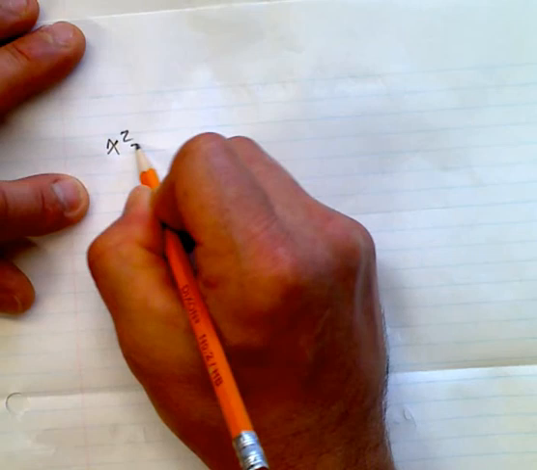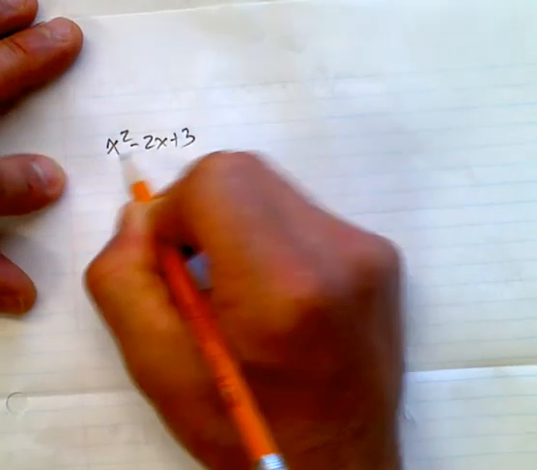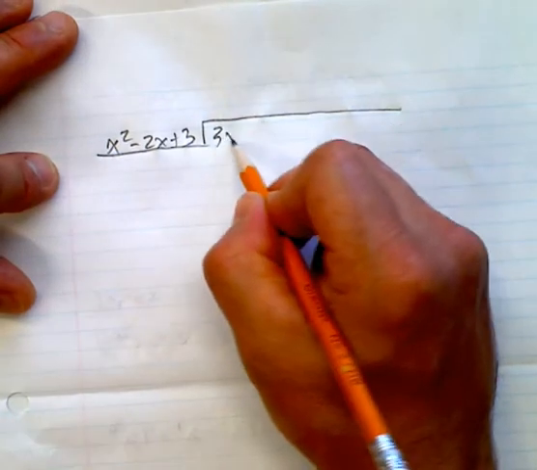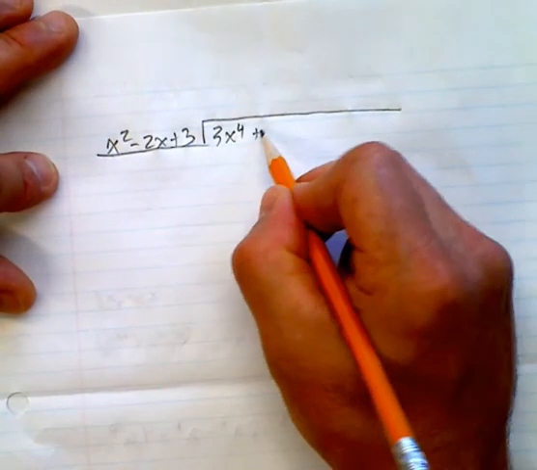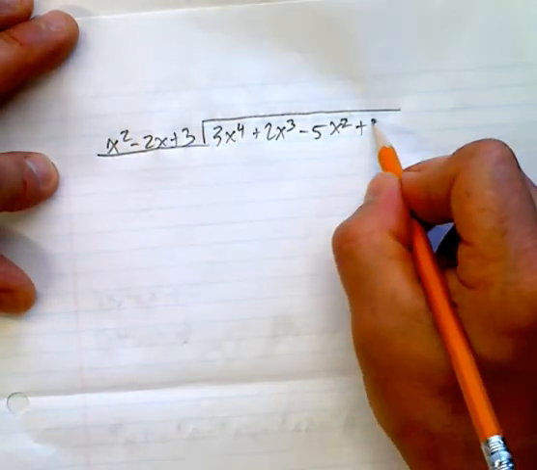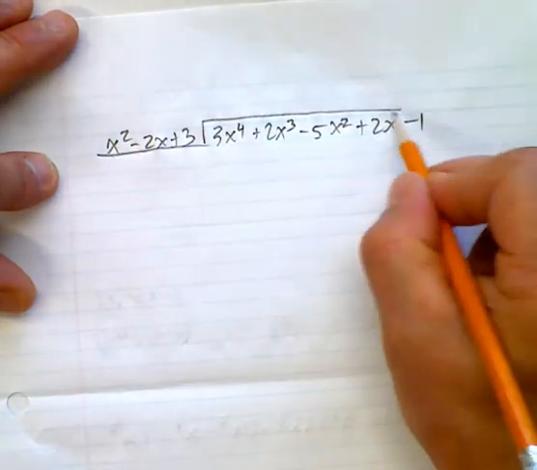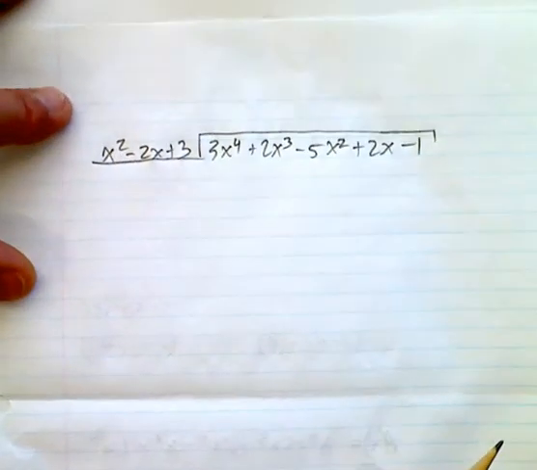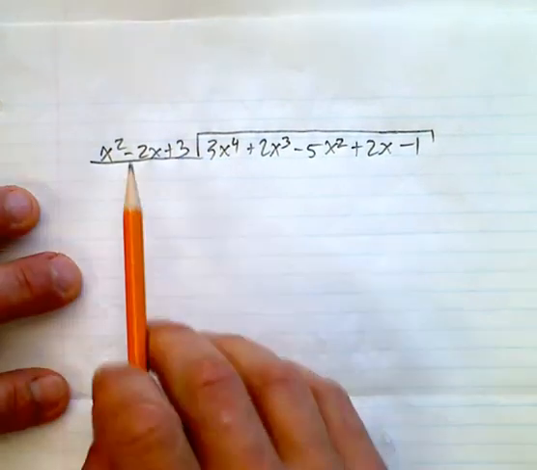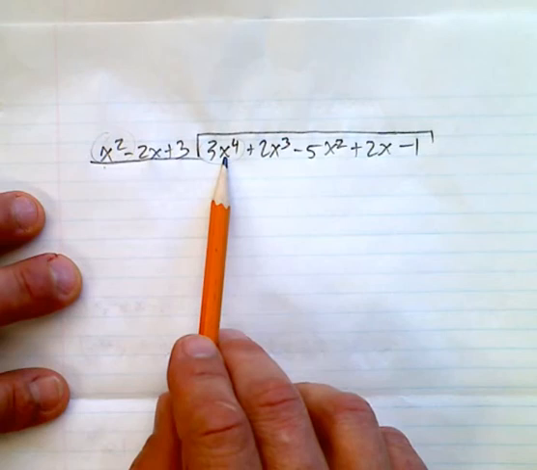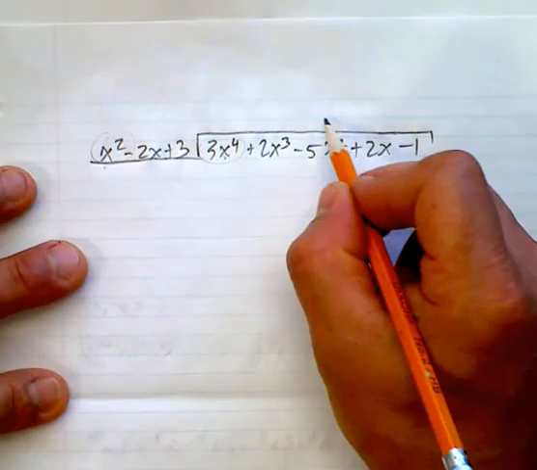I'm going to ask you to divide x squared minus 2x plus 3 into a longer one: 3x to the power of 4 plus 2x cubed minus 5x squared plus 2x minus 1. So we've got a trinomial now that's going into a quartic function, okay? But we still look at the first terms and the first terms. x squared times what would give me this? Hopefully you can see that it's going to be a 3x squared. So I put it above the square.